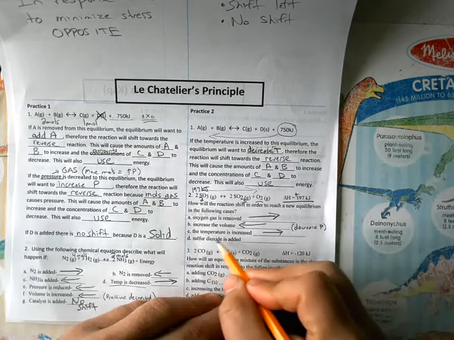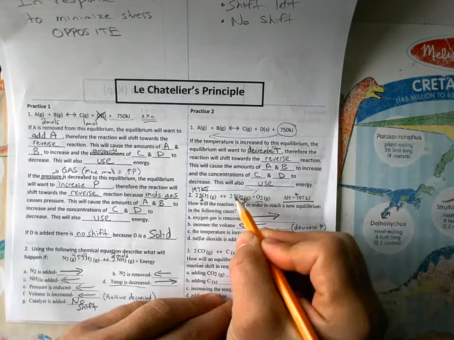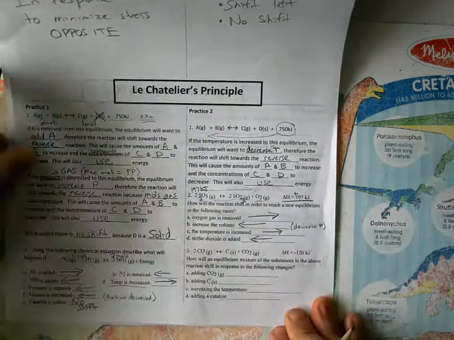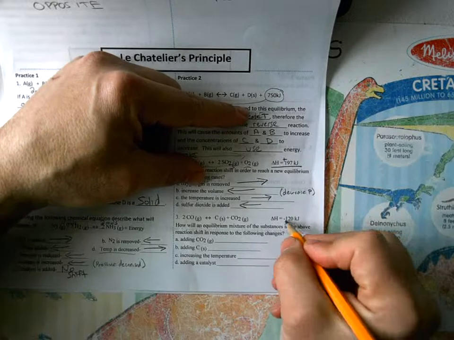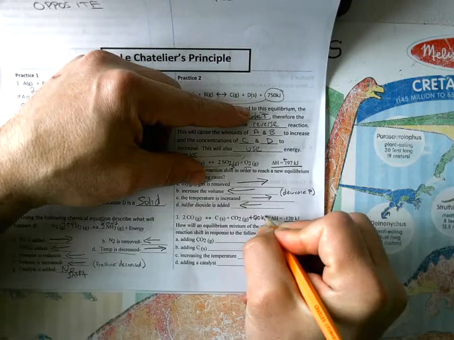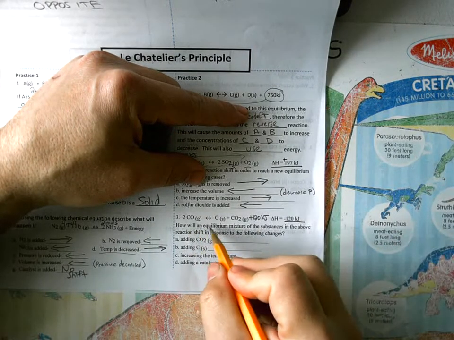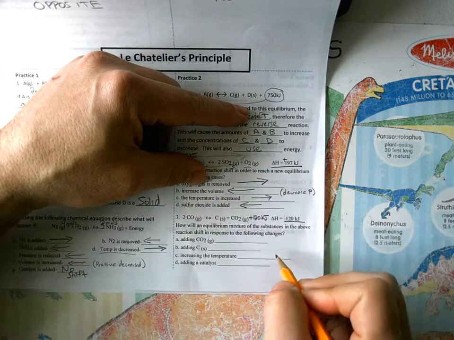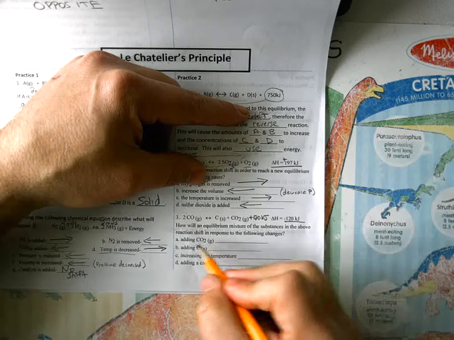And then lastly, the opposite of sulfur dioxide is added is sulfur dioxide is removed. If you want to remove something, there's our sulfur dioxide, you go away from it, so you shift left. Okay, one more example. Again, delta H negative means the 120 kilojoules is a product. It's an exothermic reaction. How will an equilibrium mixture of these substances in the above reaction shift in response to the following changes? Again, we're trying to minimize that stress by doing the opposite thing.